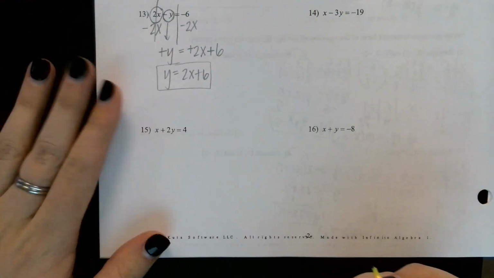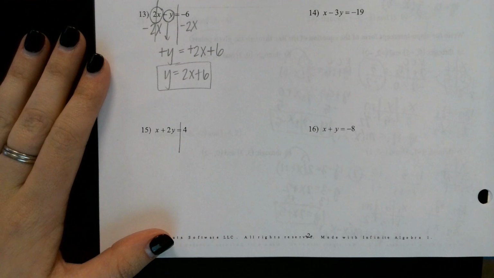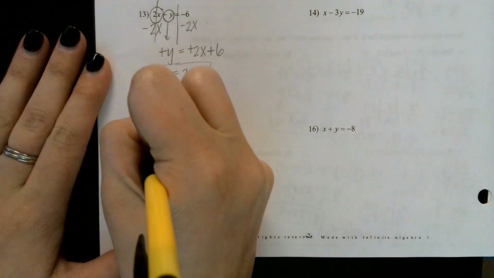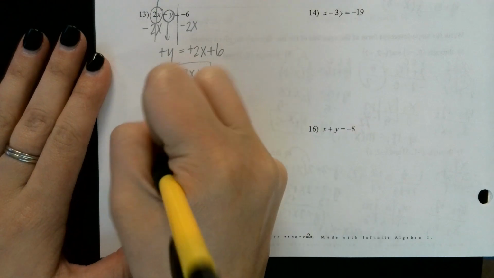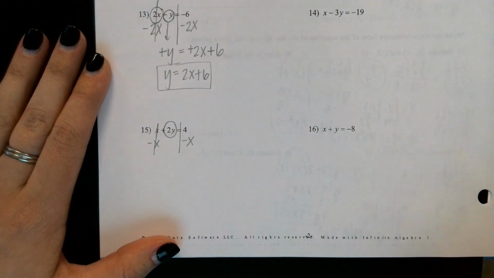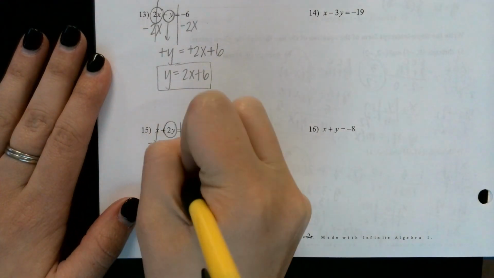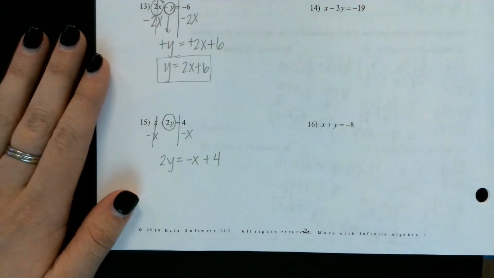All right. We've got number 15. If it's a positive x on the left side, what operation is going to move it? Subtract. Very good. X minus x cancels. What do I have left over? 2y equals negative x plus 4.